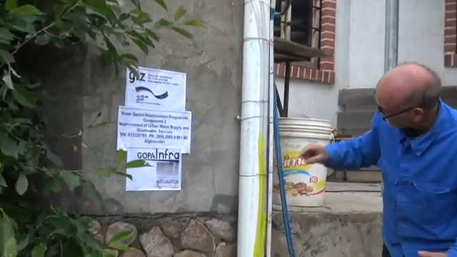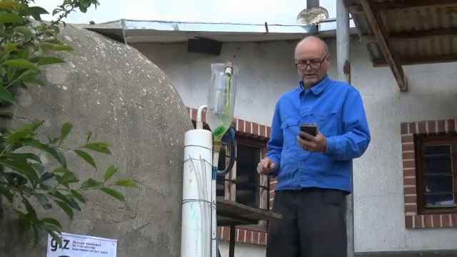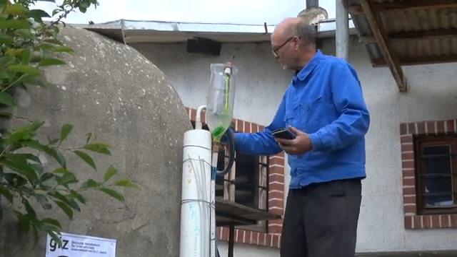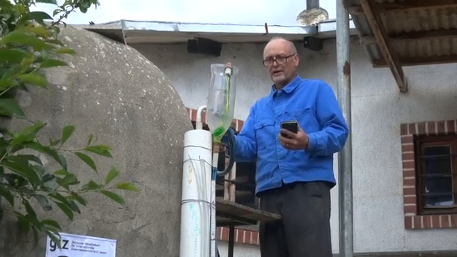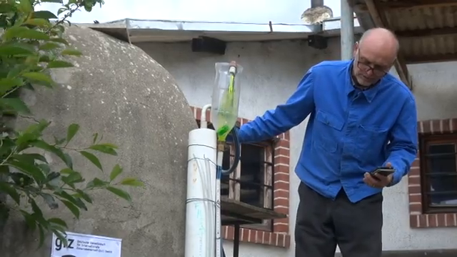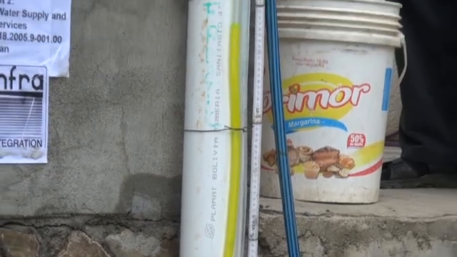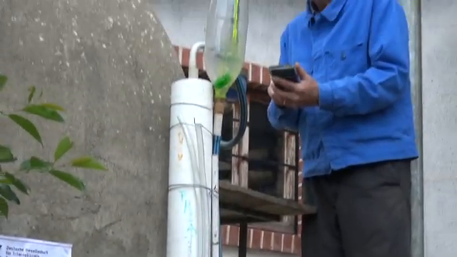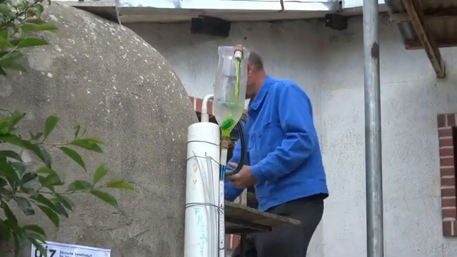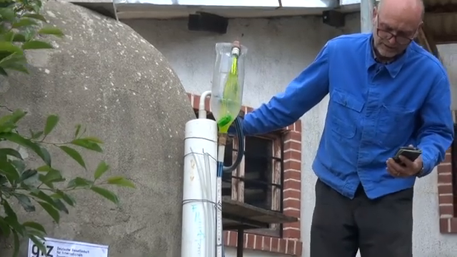80 and 50. Let's see the flow. 22 seconds, 5 liters. Now we drop the dynamic level to 100 and meter the flow. 17.5 seconds, 5 liters. We still go down with the dynamic level to 120.